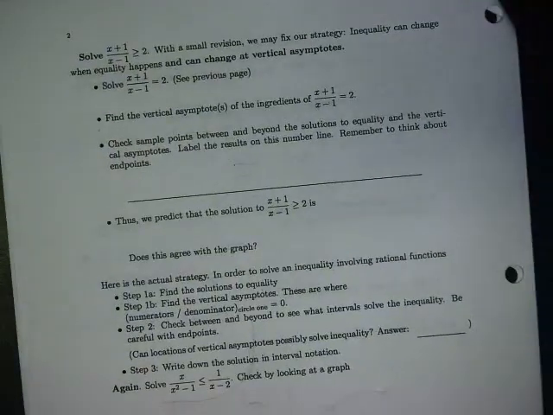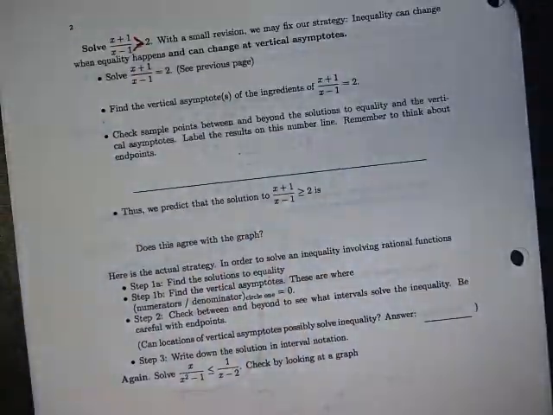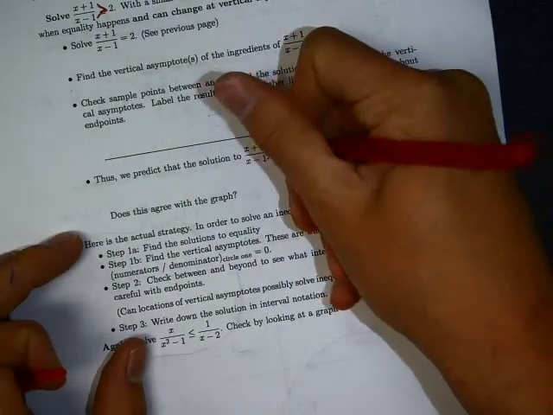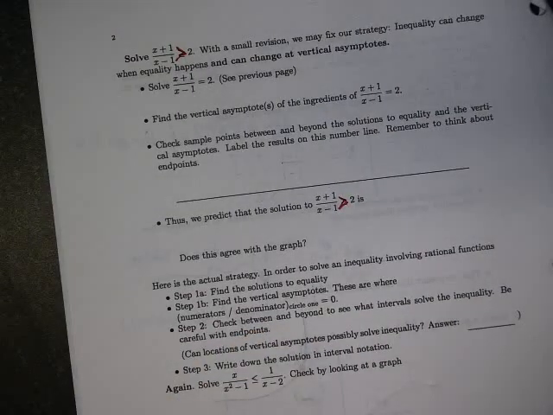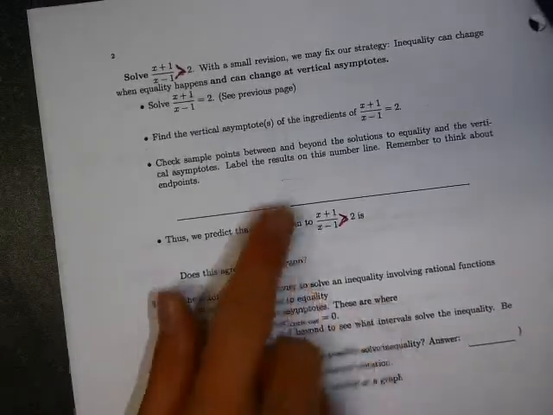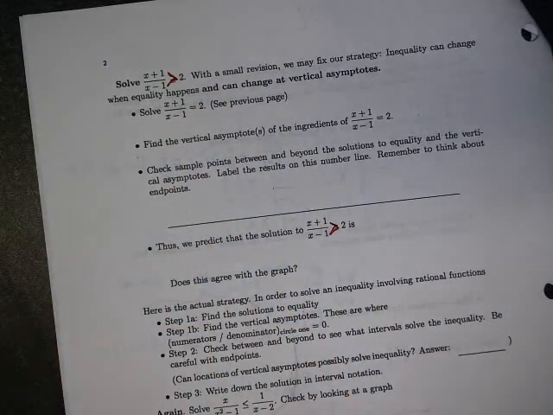Let's solve the inequality. Let's leave that being strictly bigger than. So step 1, solve (x plus 1) divided by (x minus 1) is equal to 2. In fact, we already did this. What was the solution to (x plus 1) divided by (x minus 1) equals 2?